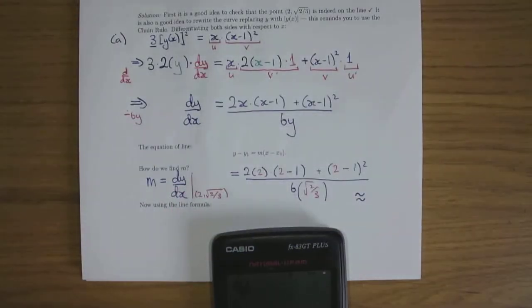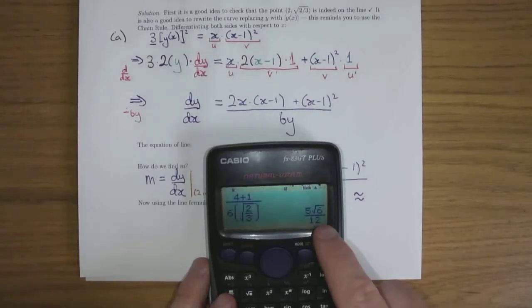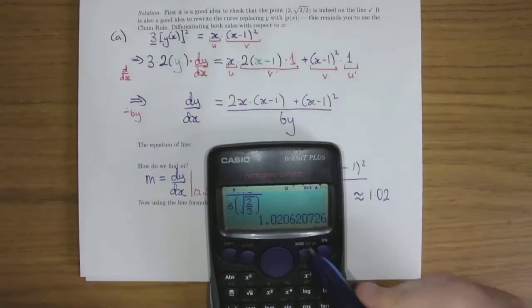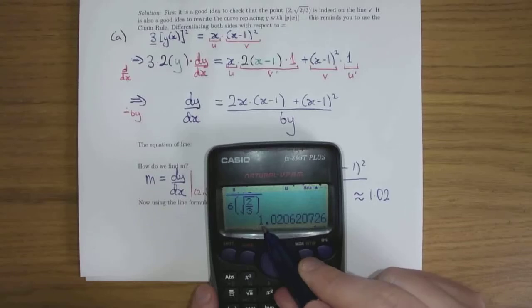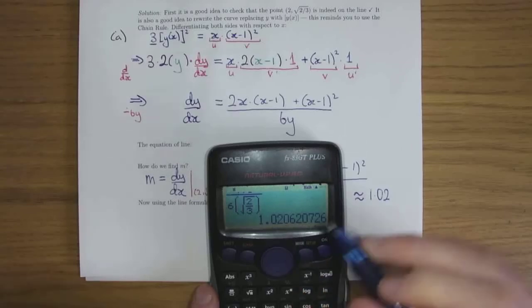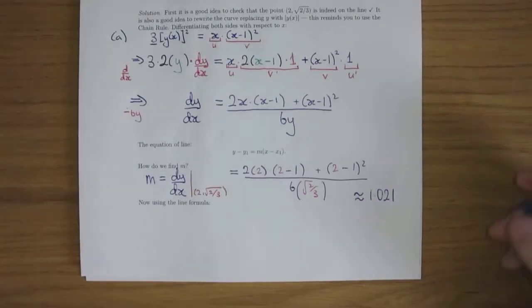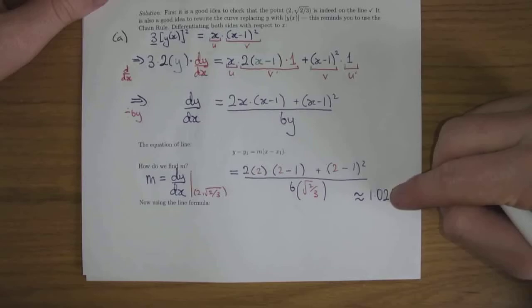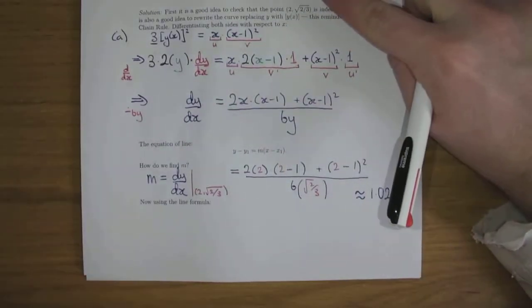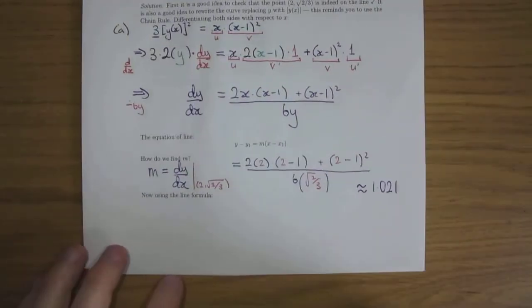6 by square root of 2 over 3. So this is what I'd like to use, but let's go with the 4 significant figure rounding, which is 1.021. Now it's 0.6, so this is first significant, second, third, fourth, and because this is 5 or bigger, you should round this up. Okay, so we've got a slope, we've got a point. We can now do our little equation here. I'm going to round root 2 over 3 probably at the end.